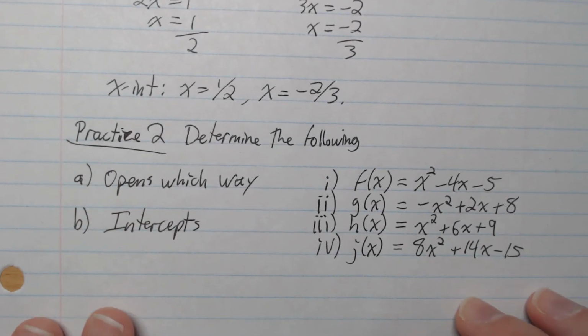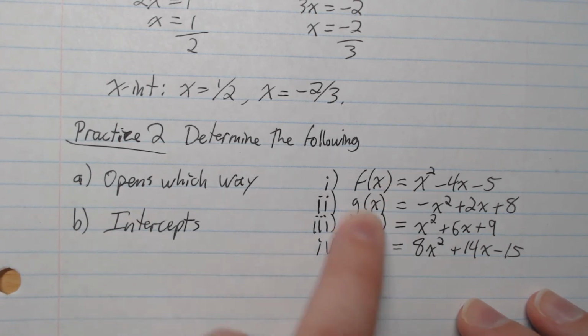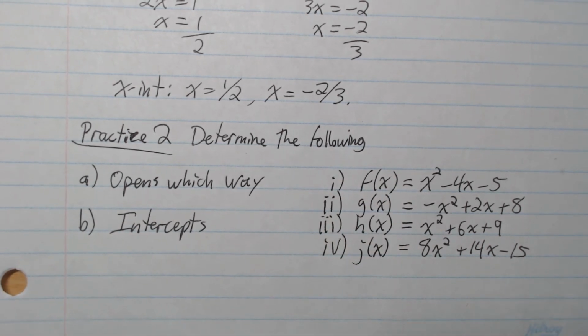Okay, practice number 2, determine the following. So opens which way and what are the intercepts for these functions? Go ahead and pause the video and answer that. Okay, we're back.